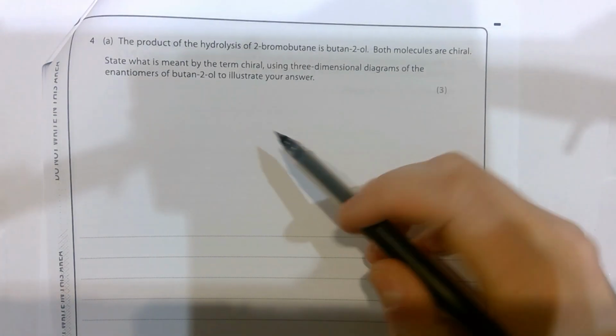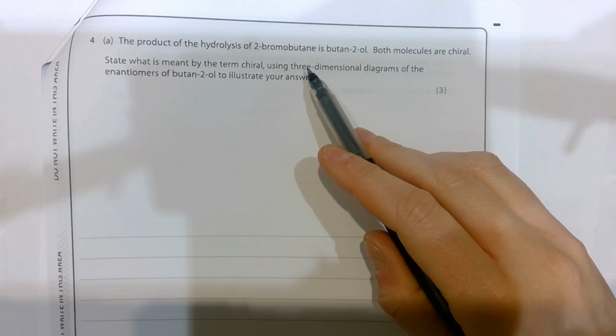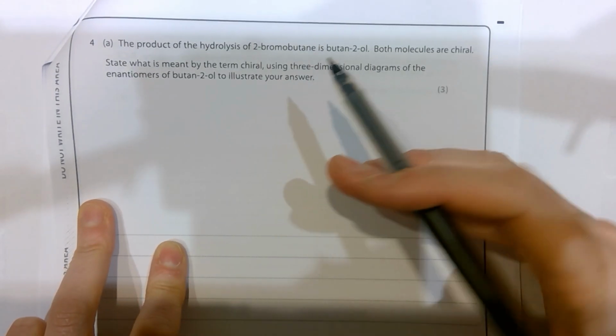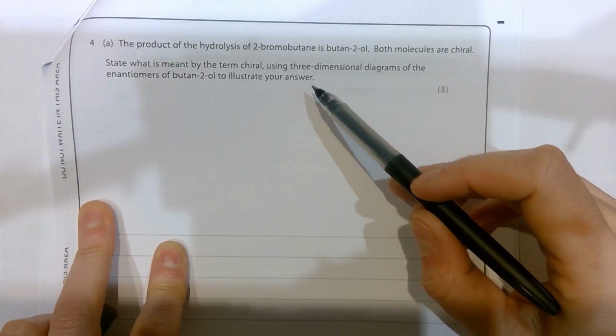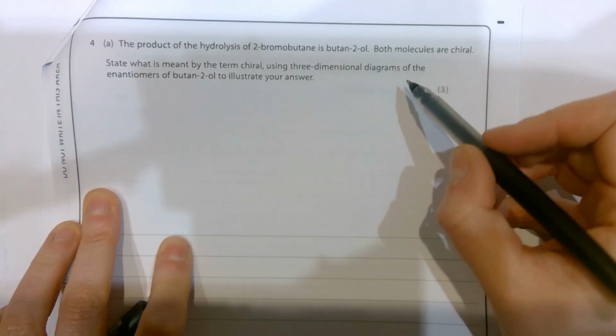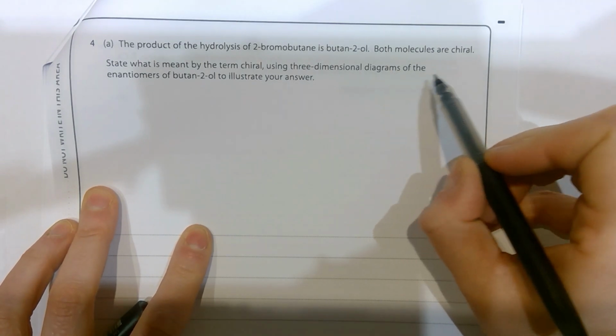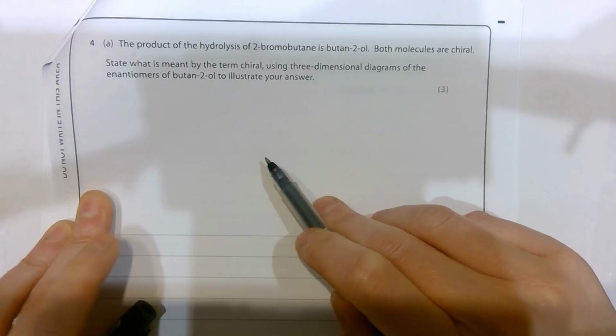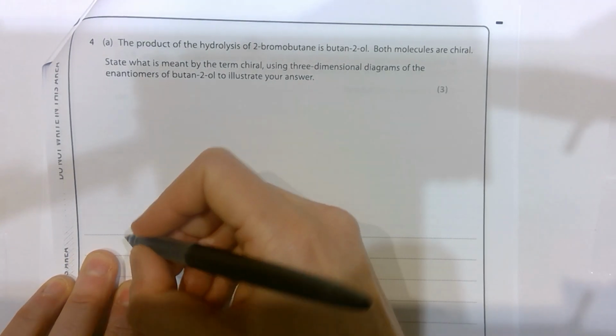Okay, question 4. So hydrolysis of a halogenoalkane. That's a reaction you should be really familiar with. You could do it with water as the nucleophile. You can do it with hydroxide ions as the nucleophile. But the key thing here is we're looking at chiral molecules. And you should know the definition of a chiral molecule. So let's start with that.